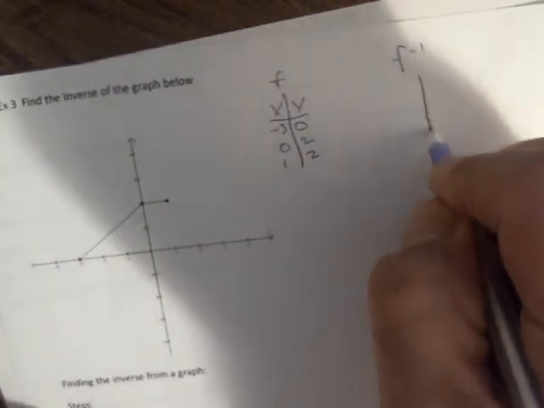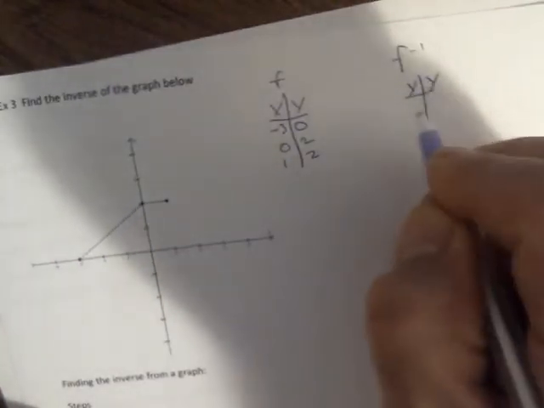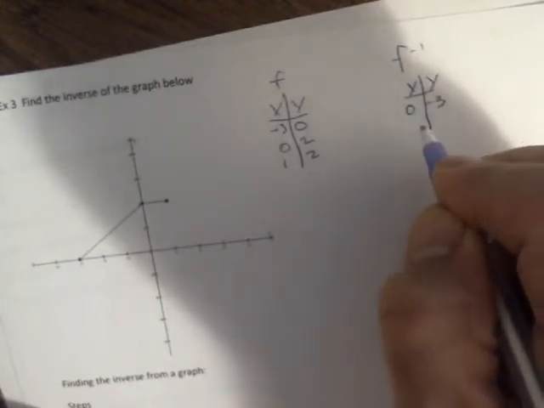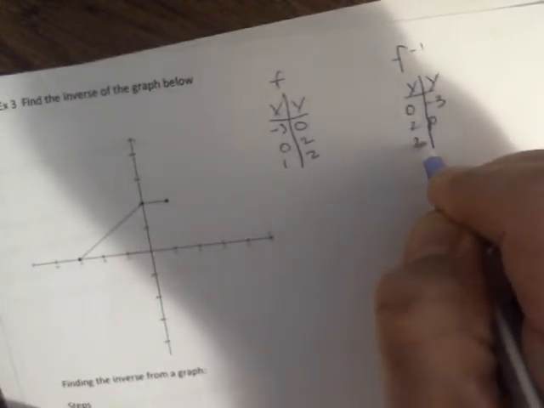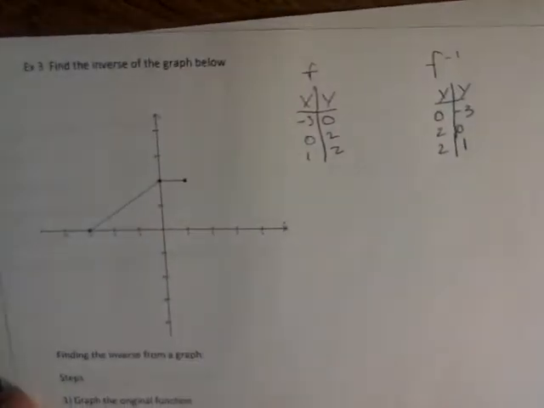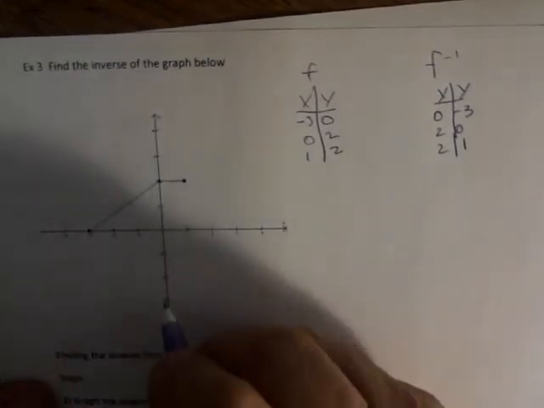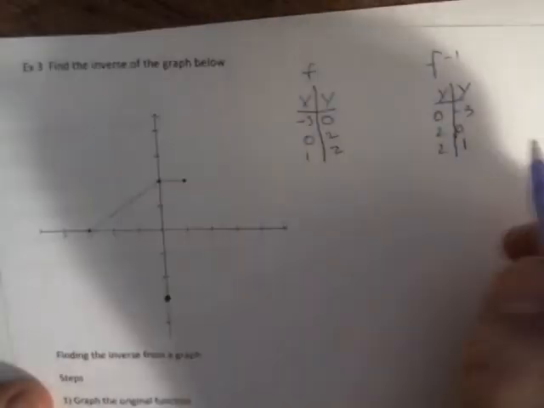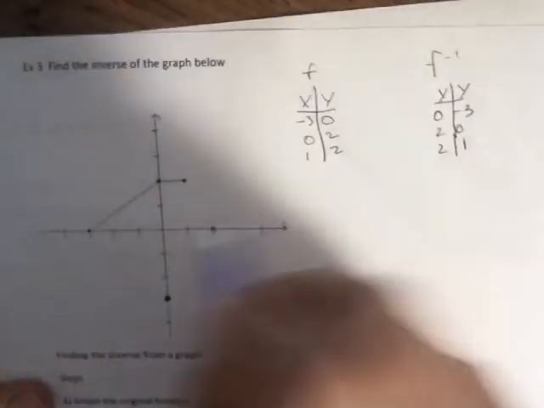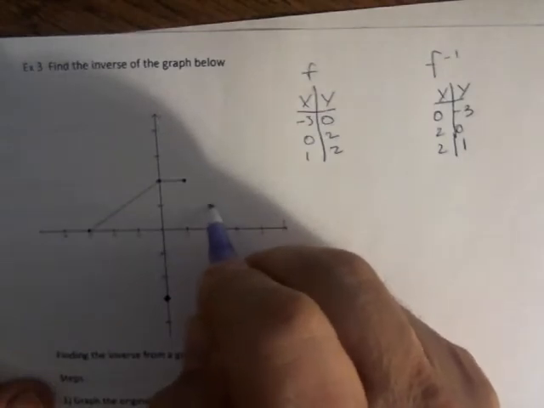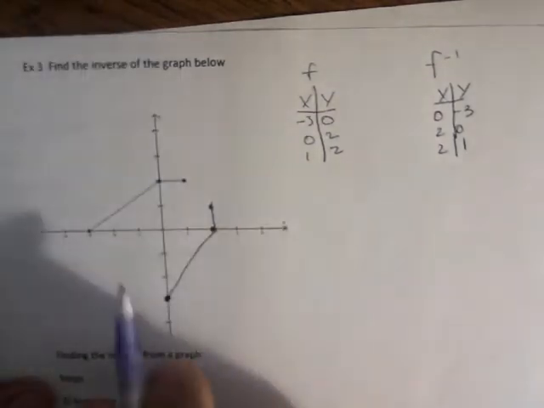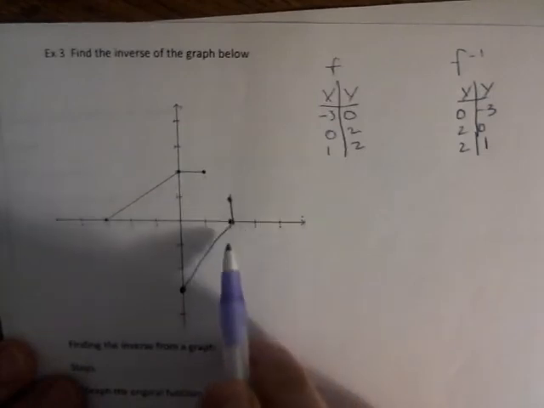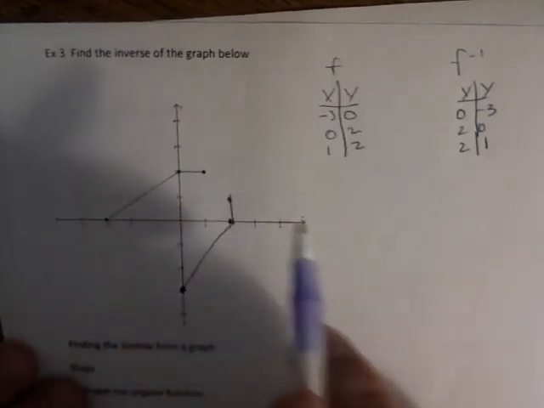For the inverse, we would reverse the coordinates. Now we plot them. So we've got (0, -3), (2, 0), and (2, 1). And we draw it, and that would be the inverse of this.